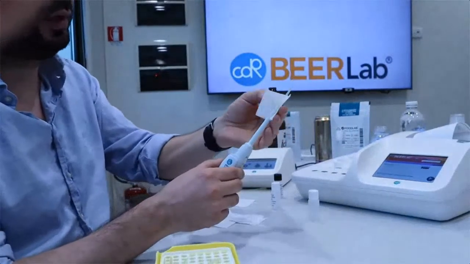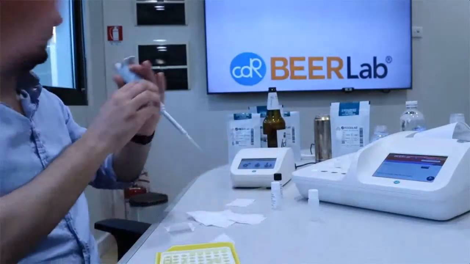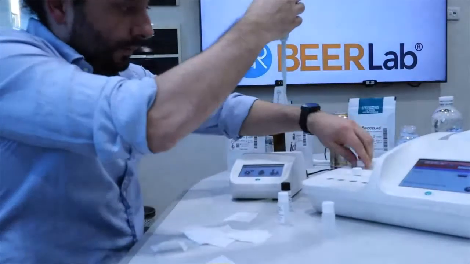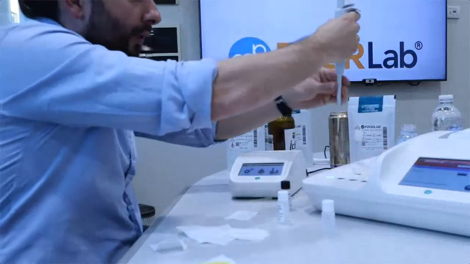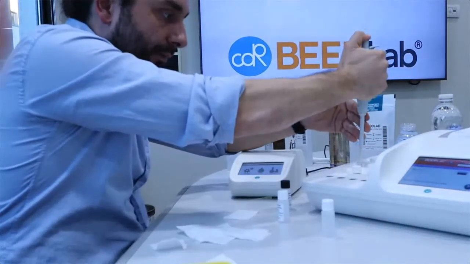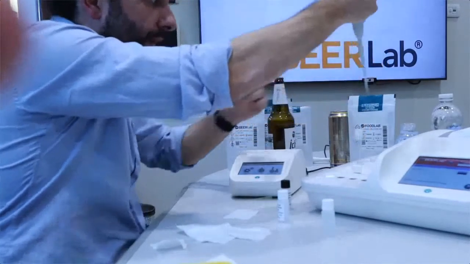Here, same story. We have to wipe the tip, and we open the cuvette. We put the tip into the liquid, and we press a few times all the way down. That's it.